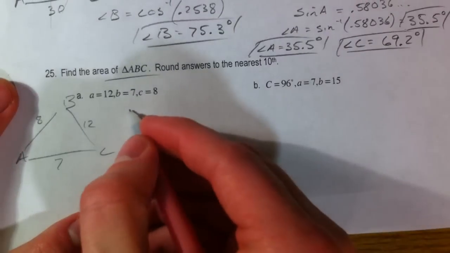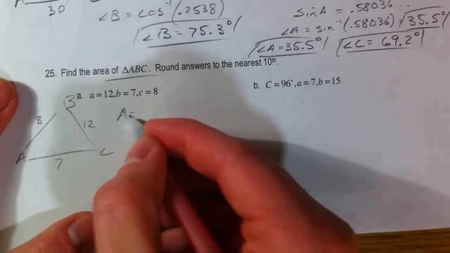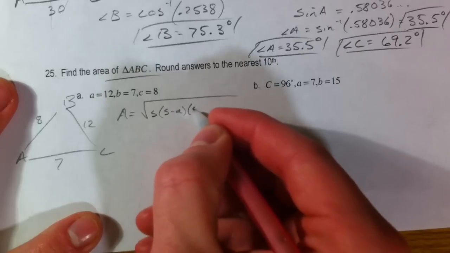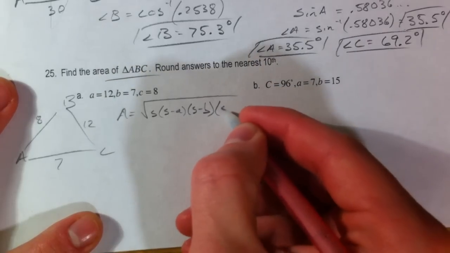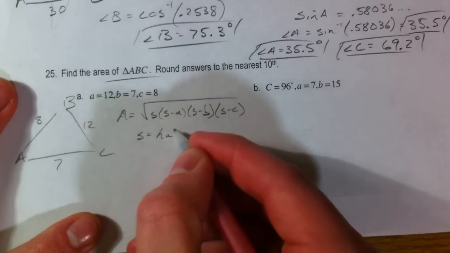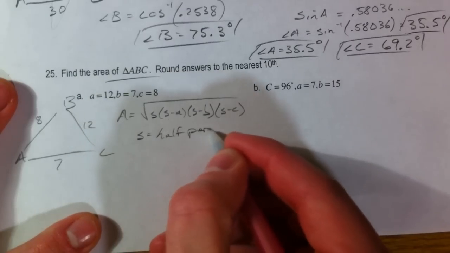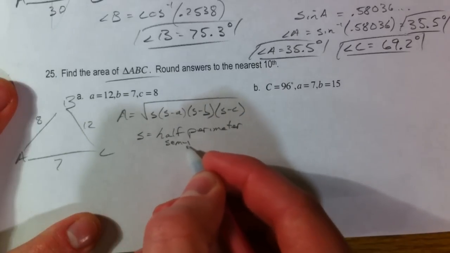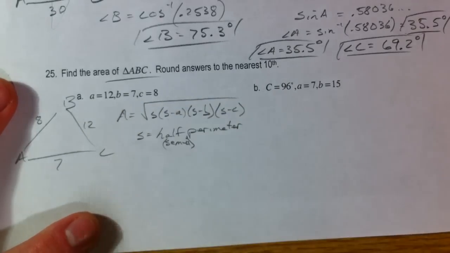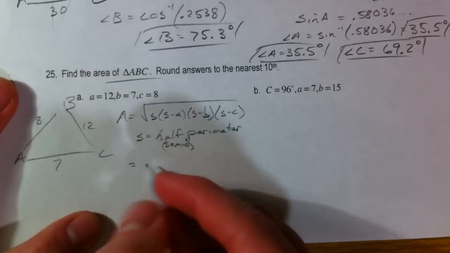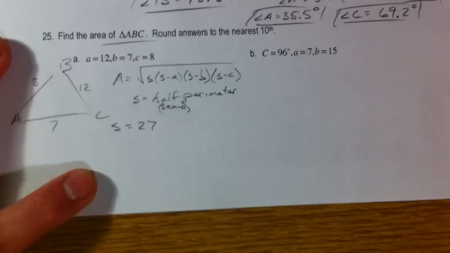So again, it requires that you have the square root of S times S minus A, S minus B, S minus C. So semi-perimeter, half perimeter, because it's the semi-perimeter. When you celebrate semi-annually, you celebrate twice a year. So the perimeter is 12 plus 8 is 20, plus 7.